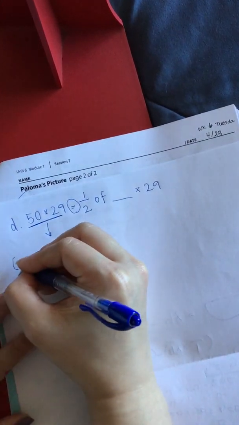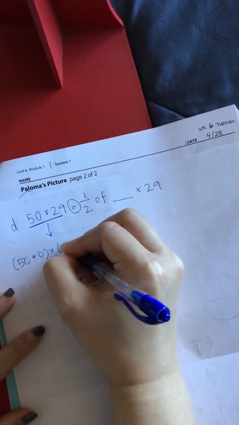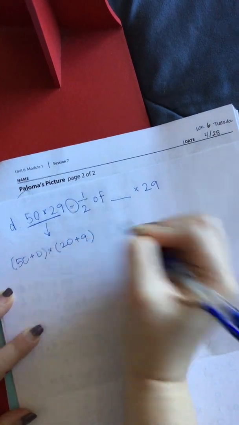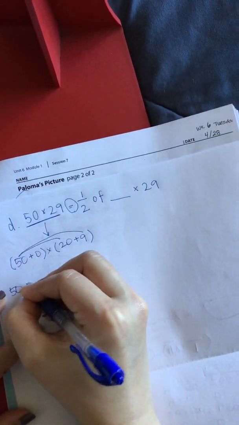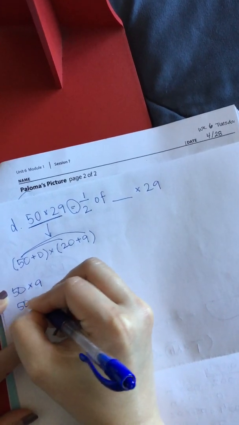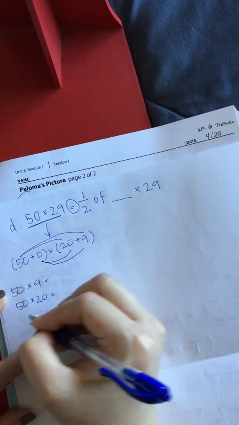So again, I'm going to use the claw. 50 plus 0 times 20 plus 9. 50 times 9, 50 times 20. And then 0 times 9, 0 times 20.